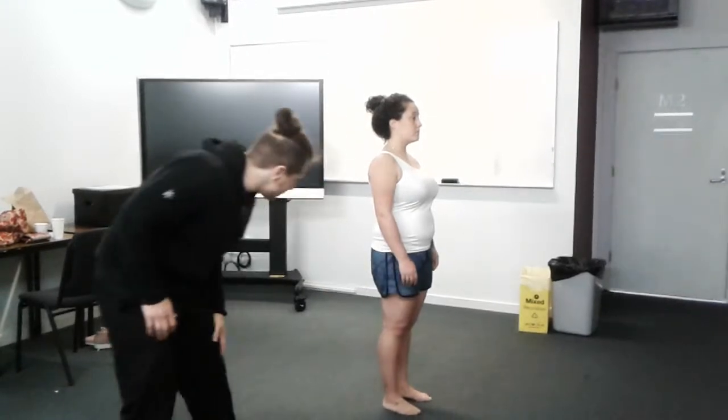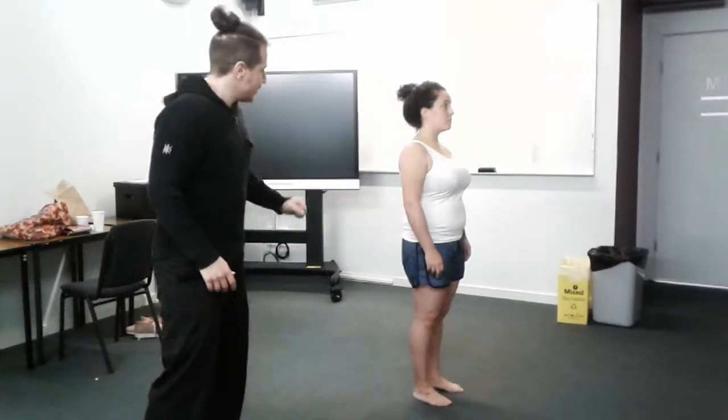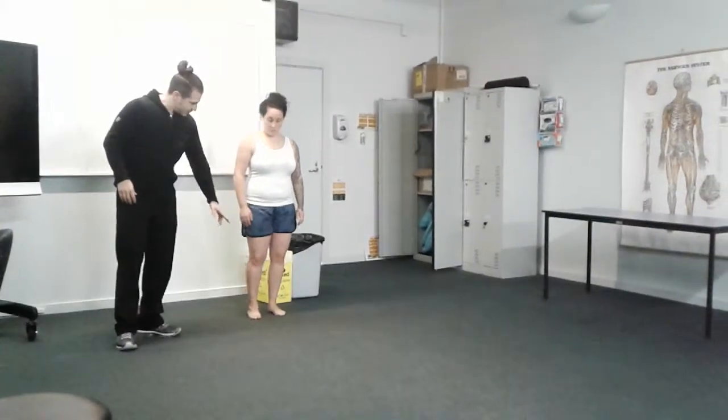From there we can come straight to the knee. Again, is there hyperextension occurring at the knee? And then again, look at the feet and the weight distribution throughout the body. Joey, could you please move your foot?